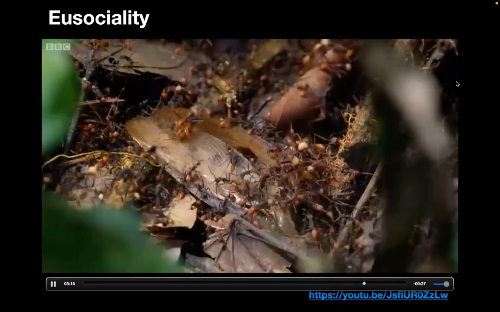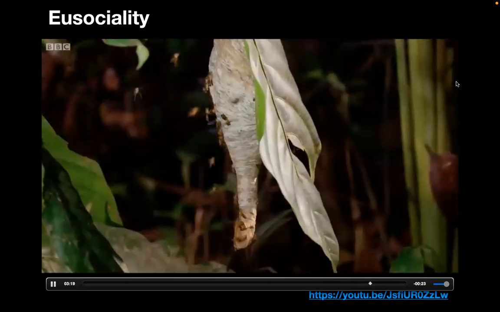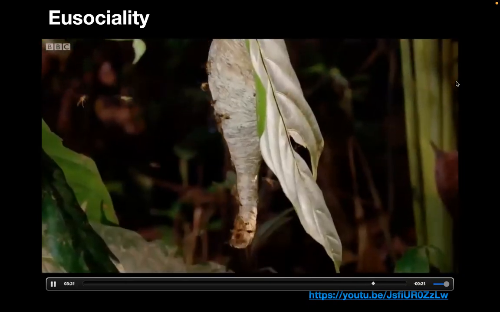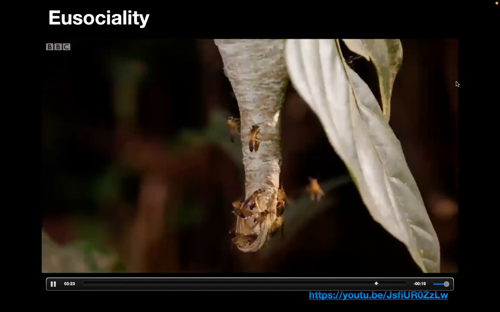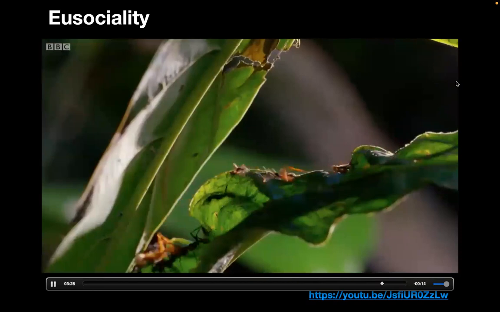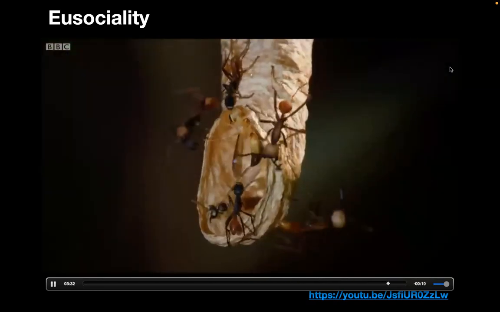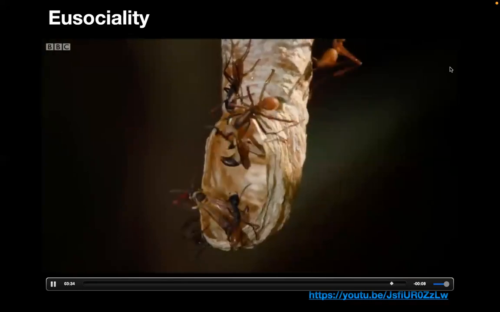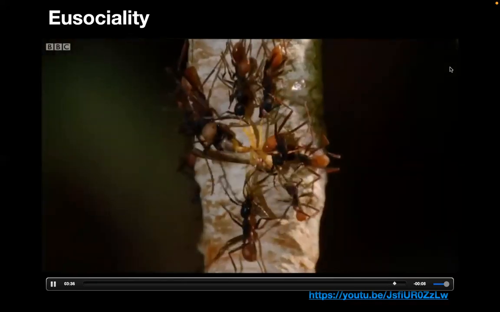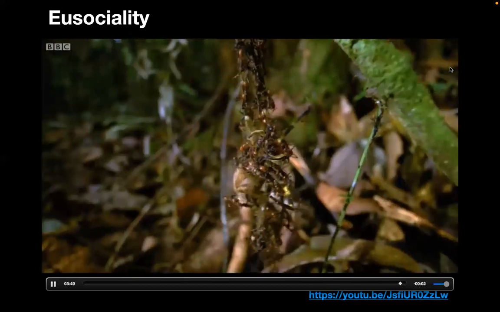Right across the raid front, prey of all sizes are driven from their hiding places. Even wasps must abandon their homes when the ants arrive. Everything alive in the path of the raiders, overwhelmed by sheer numbers.